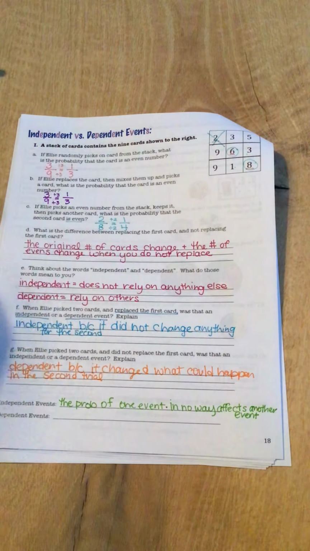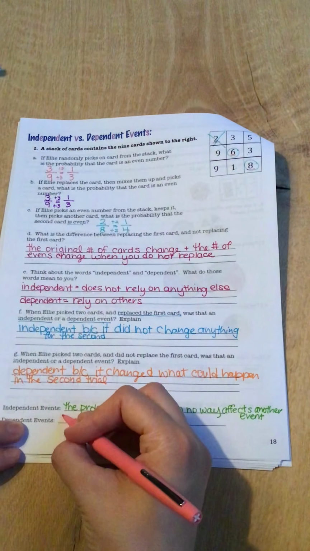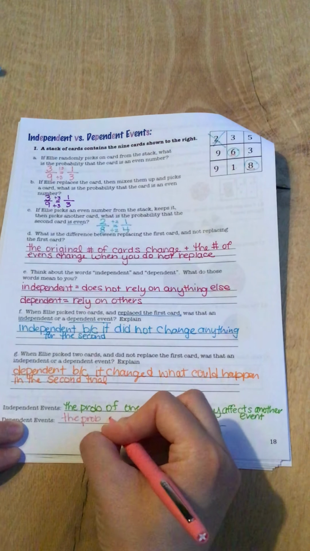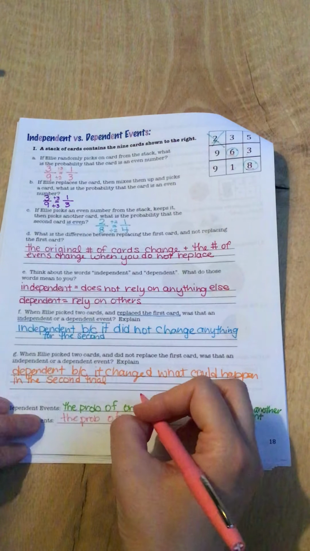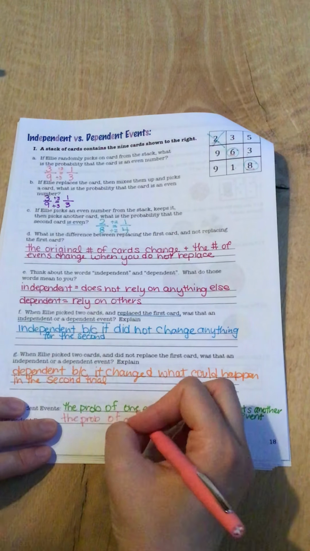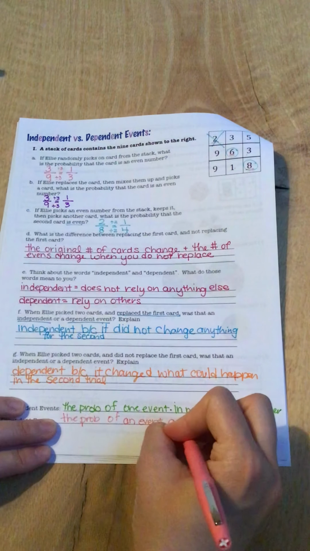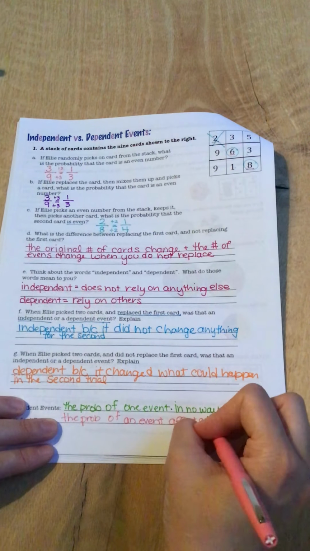Now, the next one, dependent events. The probability of an event is affected. The probability of an event affects the outcome of another one.